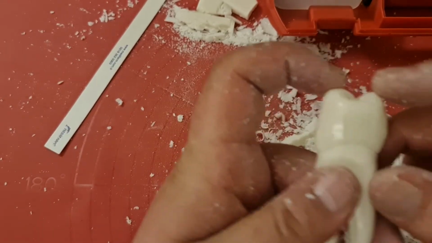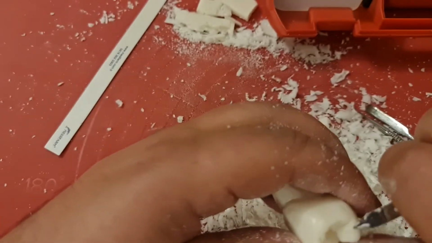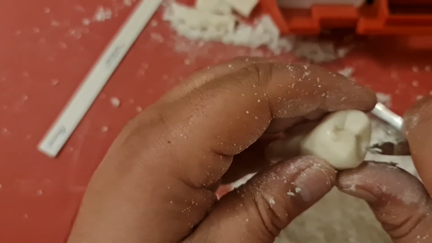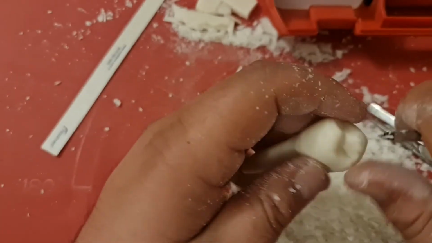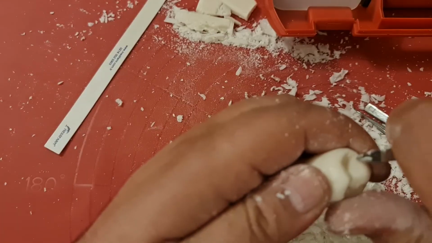Make the cusp tips close to each other, not too far. A little bit more pointy, but a shorter and smaller lingual cusp.